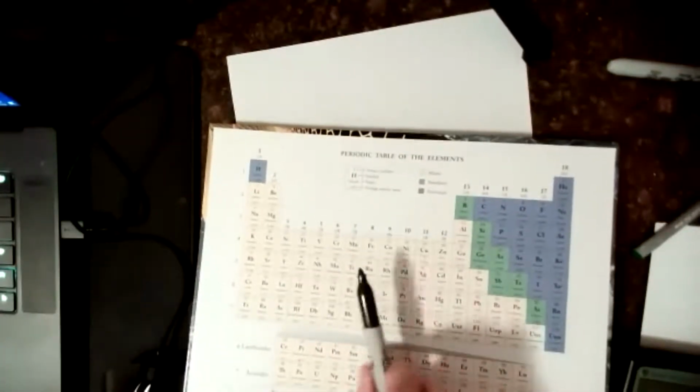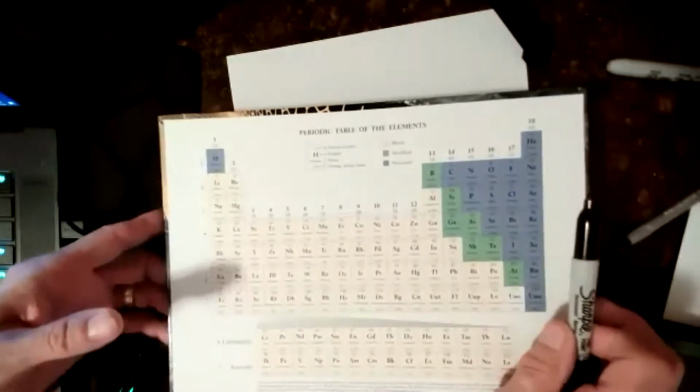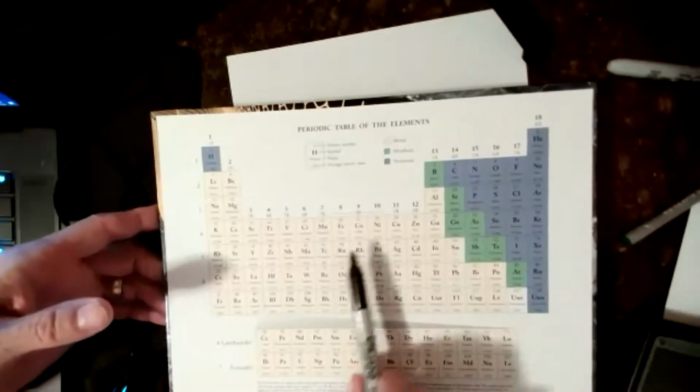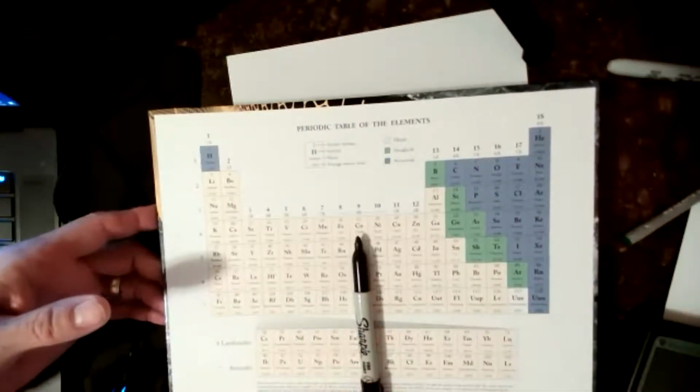Now, the next one we're dealing with is cobalt, and we want to know the noble core and how many electrons we would have in the cobalt atom. So let's look at the periodic chart first so we can see where we are. Cobalt is this element right here that I'm pointing to.